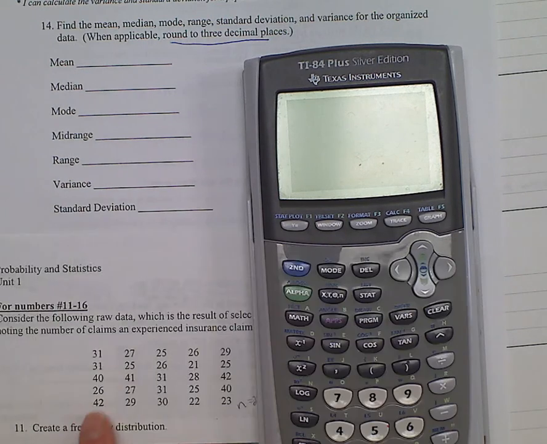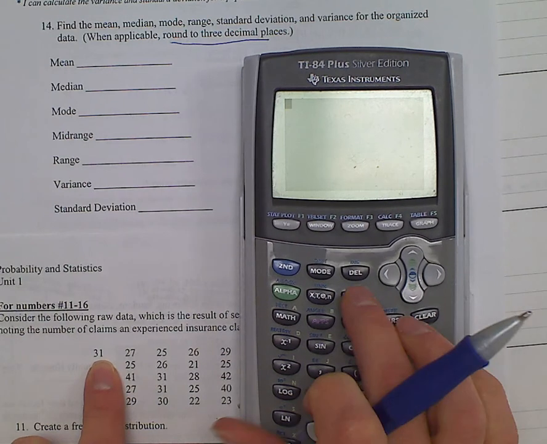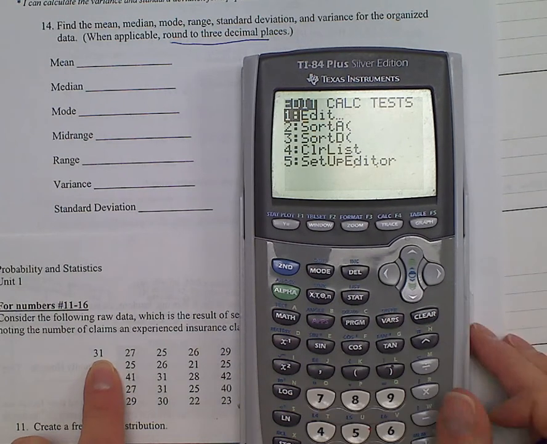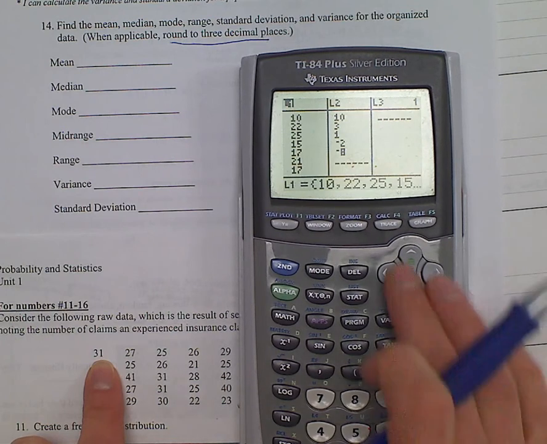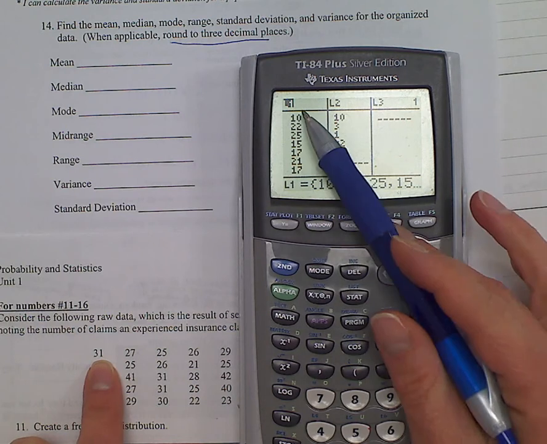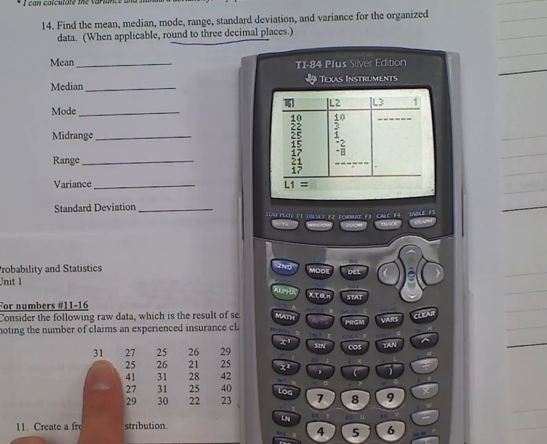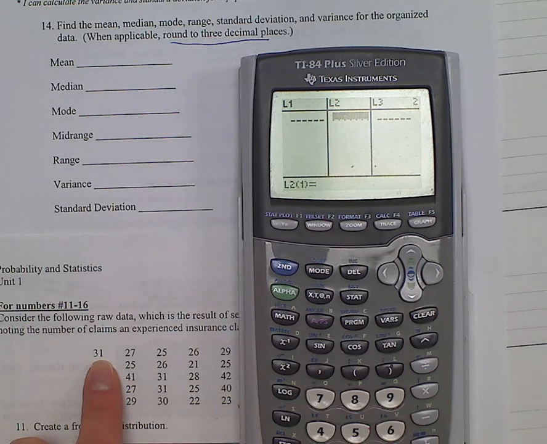Okay, so back to our data set. What we're going to do is enter the list. So we're going to hit Stat. Our lists are in Edit. Okay, I'm going to clear my list, all these numbers in here, by highlighting the list name. Then I'm going to hit Clear, followed by Enter. Okay, it erases those numbers. It doesn't matter that I have numbers in list 2. I'll get rid of them anyways. Whatever. Doesn't make a difference.